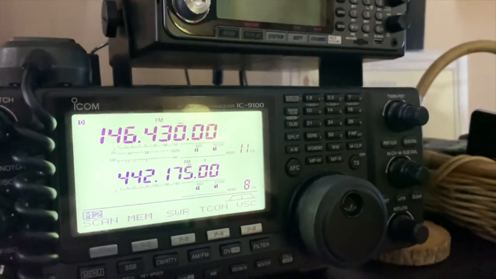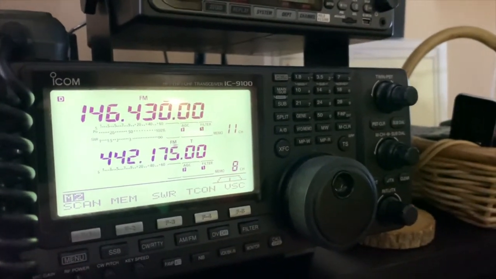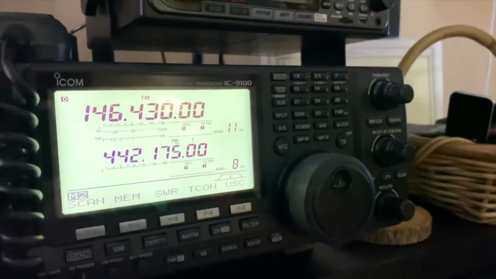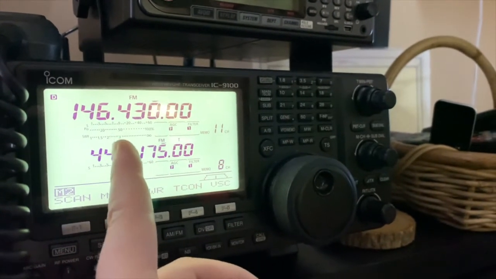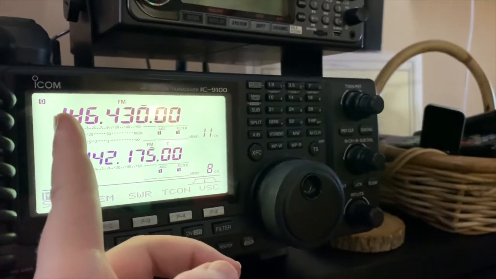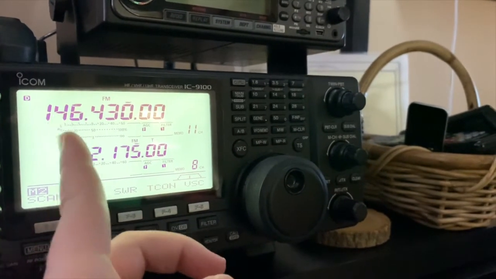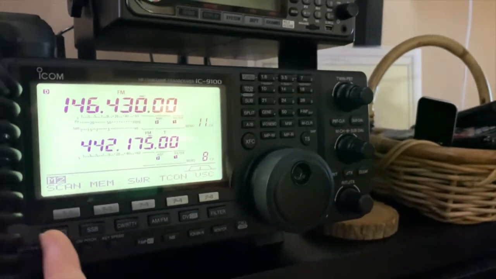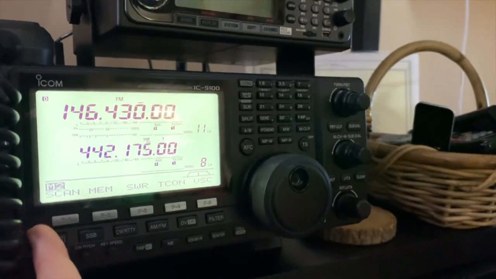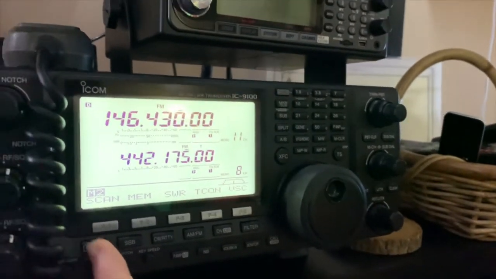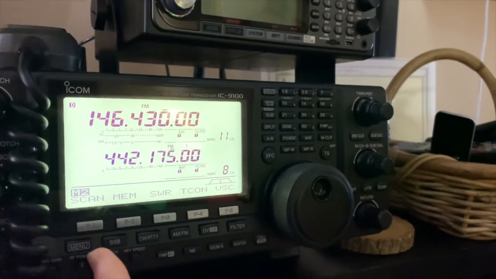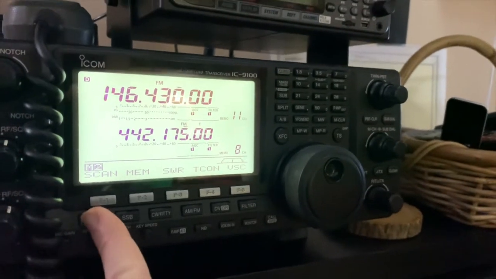And what that does is put the ICOM IC9100 modulation out on the USB port on the back of the radio here. To make sure that's set up correctly, you're going to go to Menu. You're going to press and hold the Menu button right here. So I'm going to do that.